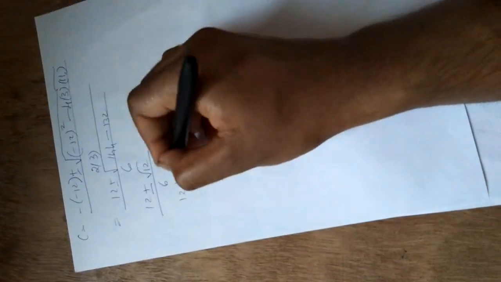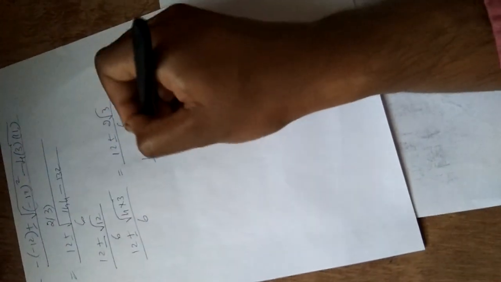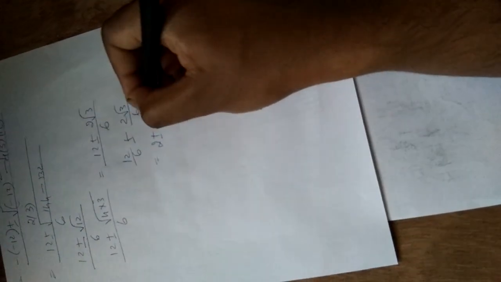12 plus or minus 4 3s is 12. So you can rewrite this as 12 plus or minus 2 root 3 whole divided by 6. 12 by 6 plus or minus 2 root 3 whole divided by 6. 2 plus or minus root 3 by 2.